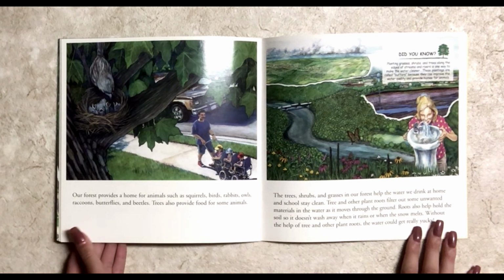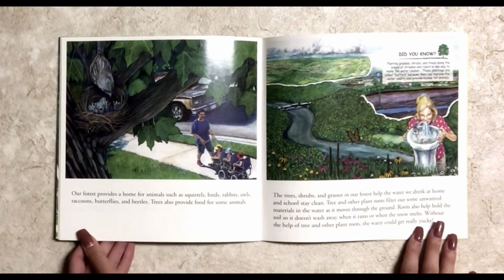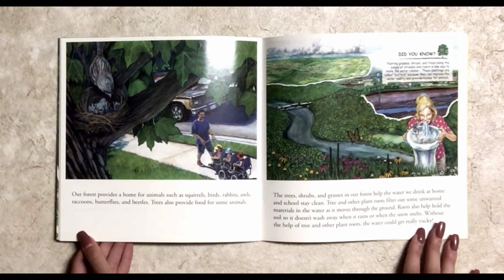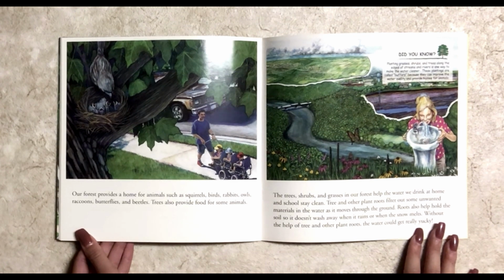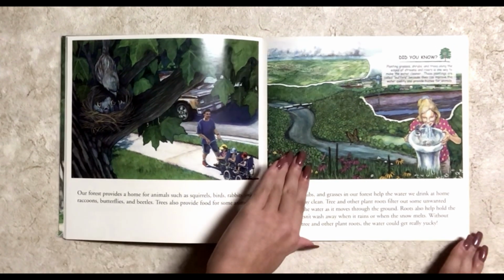The trees, shrubs, and grasses in our forest help the water we drink at home and school stay clean. Tree and other plant roots filter out some unwanted materials in the water as it moves through the ground. Roots also help hold the soil so it doesn't wash away when it rains or when the snow melts. Without the help of trees and other plant roots, the water could get really yucky.